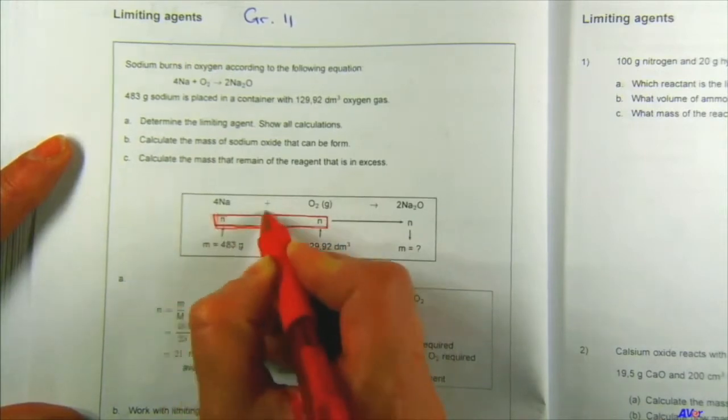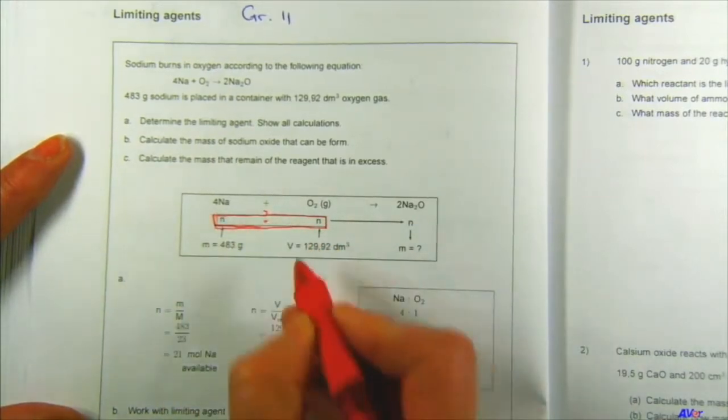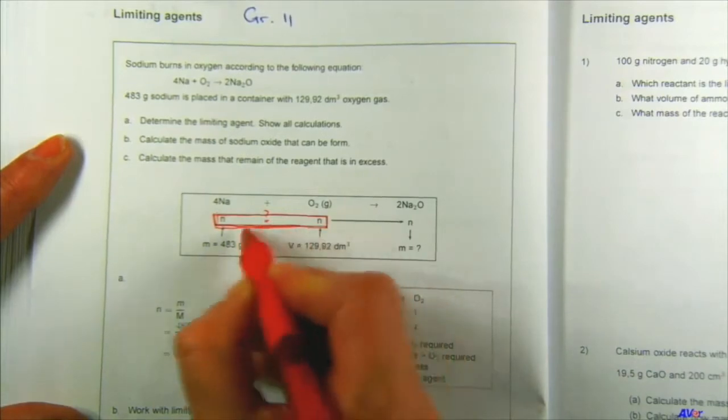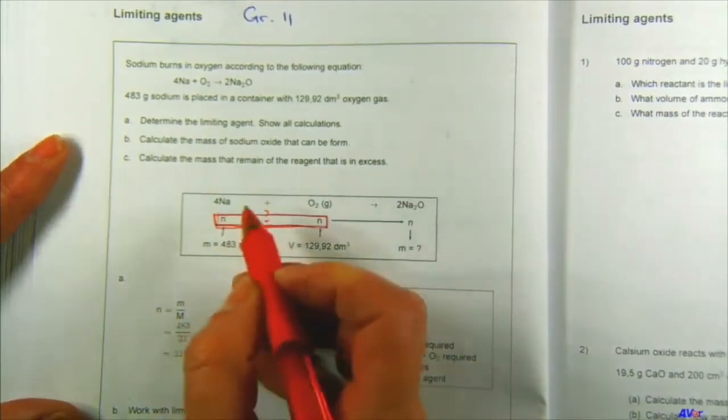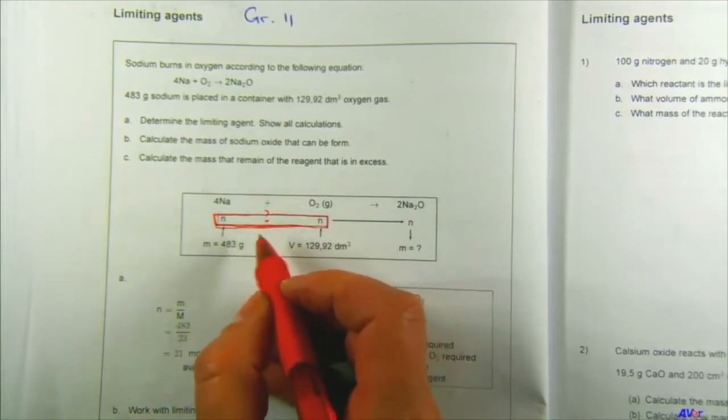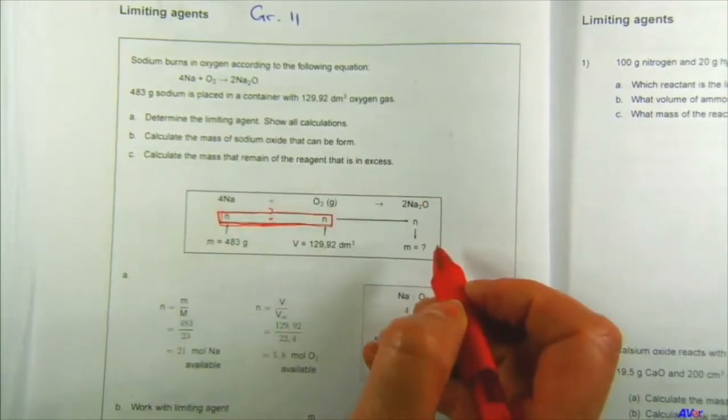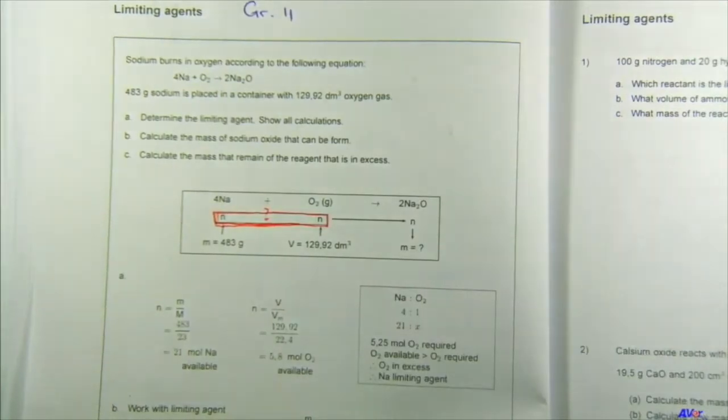You have to make a decision. With which one are you going to go on? Should I use the limiting agent or should I use the one that is in excess? The limiting agent, right? The one that is fully used up, because all of it will be used to produce product. If I use the one that is in excess, I will get too big an answer, because some of it will be used and some of it is actually not producing product. It's lying there on the table, right? So you have to work with the limiting agent.